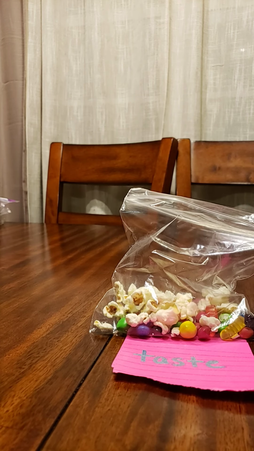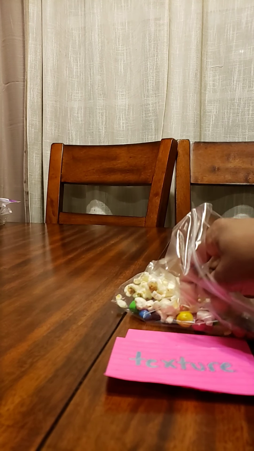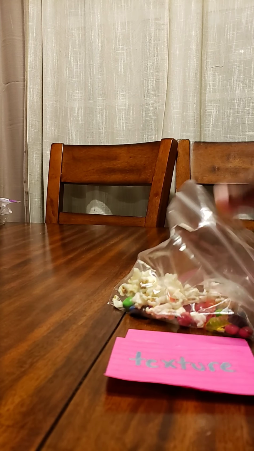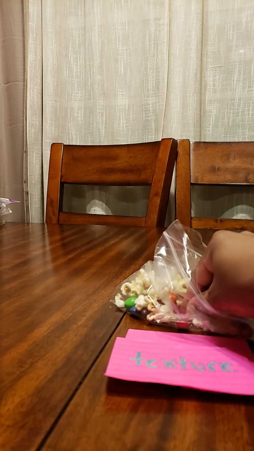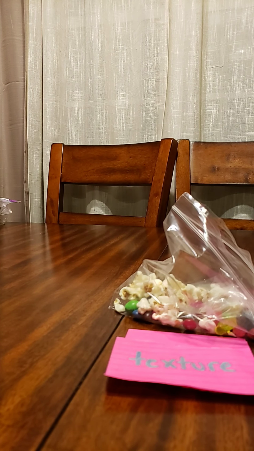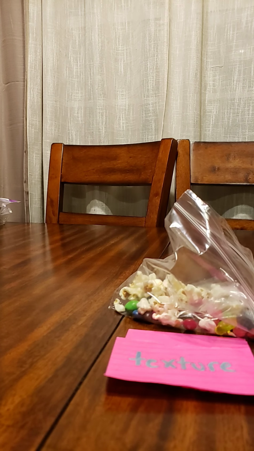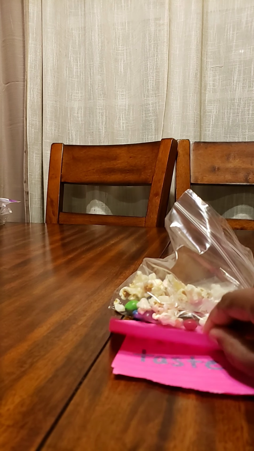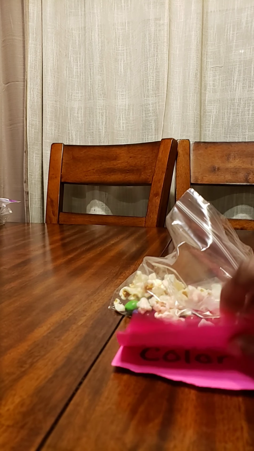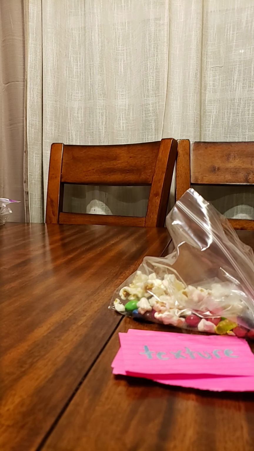We can also separate them by texture. We can say, all right, we're going to take out all the things that are round and smooth. So we can take out all the M&Ms and we can take out all the Skittles because those are round and smooth. So we have just created a heterogeneous mixture. Again, that is basically when you can identify what your mixture is all about and you can separate it. And remember, we did separations by texture, we did size, and we did color. No, we didn't do size, I'm sorry. We did texture, taste, and color. But we can do size if you wanted to.